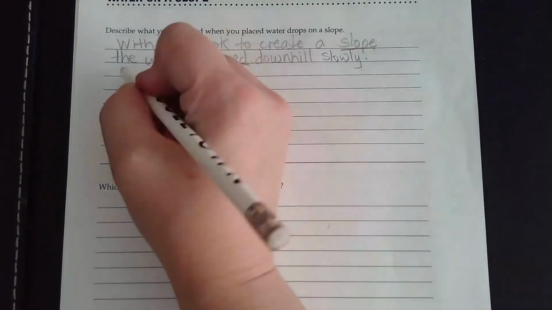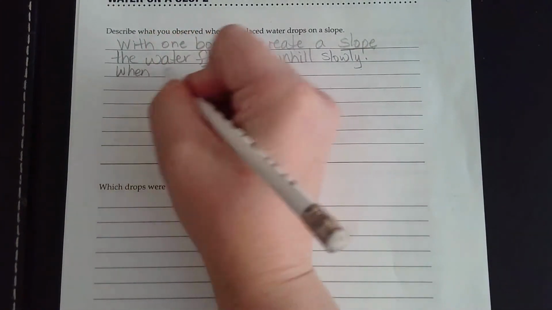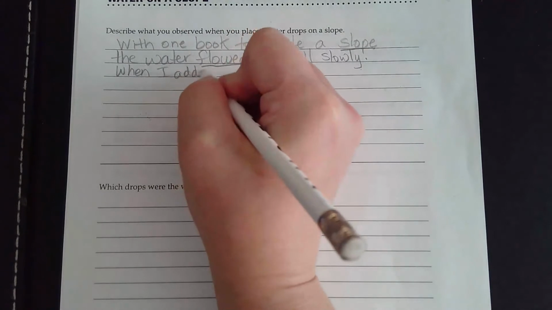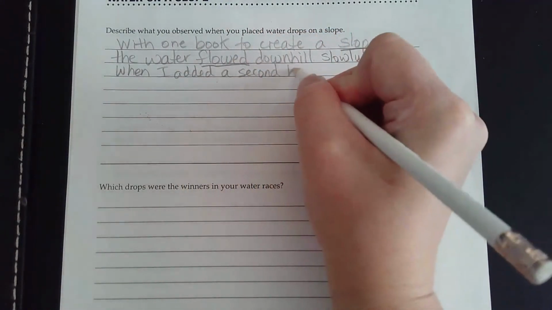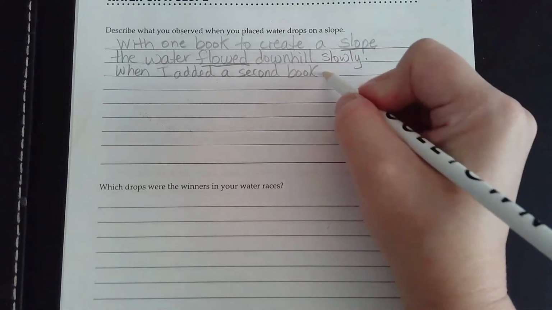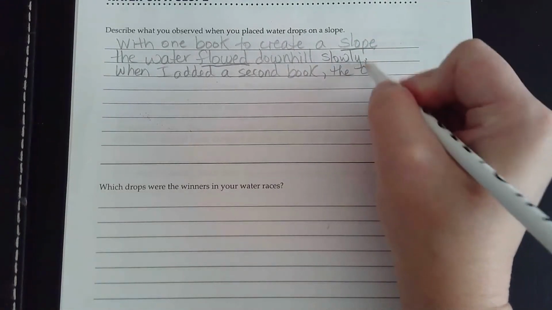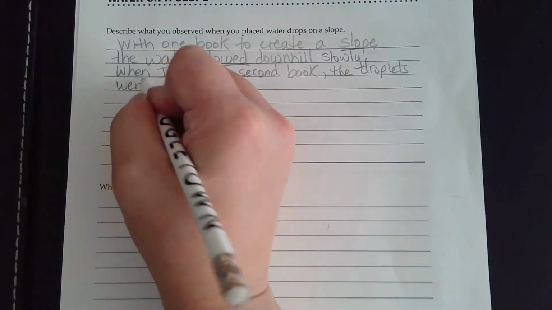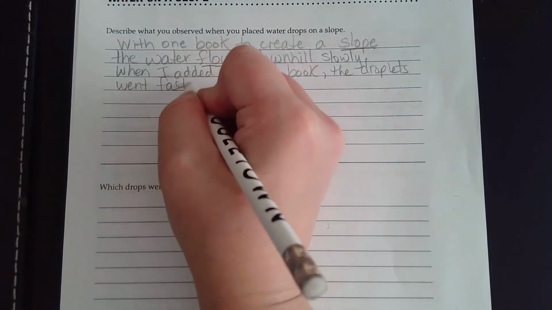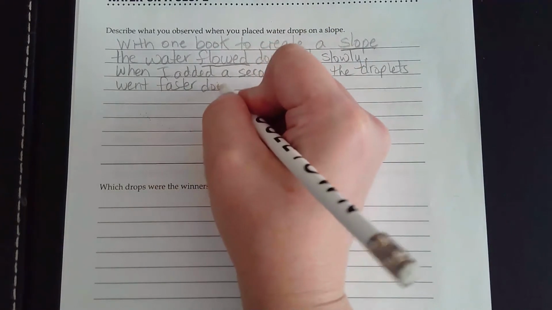When I added a second book, the droplets went faster downhill.